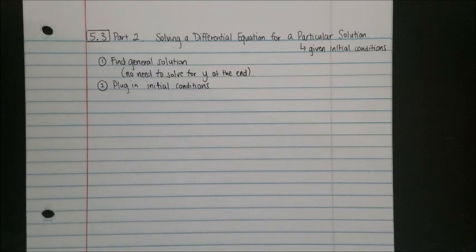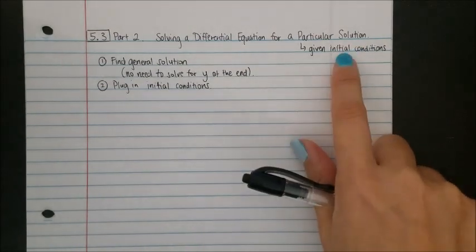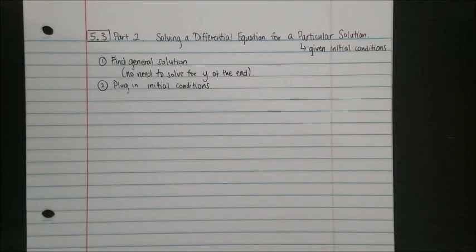So remember, in the first section we said a particular solution is where they have to give you initial conditions. So they're going to tell you like y equals this when x equals this. So all we're doing is at the end, after we get our general solution, we're going to plug in our initial conditions, and then our final answer won't have that plus c part because we're solving for c at the end.